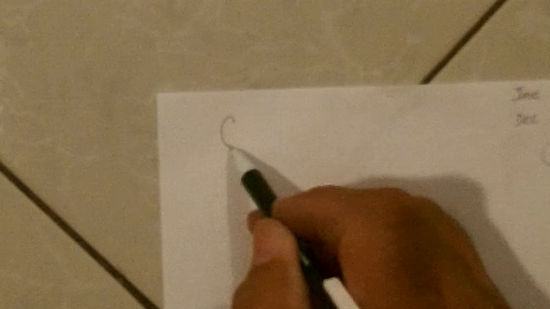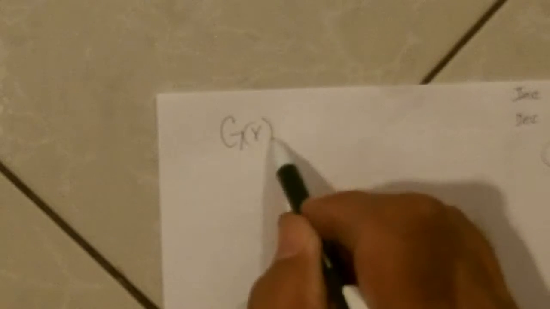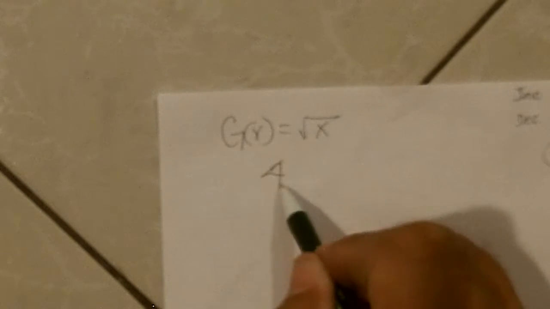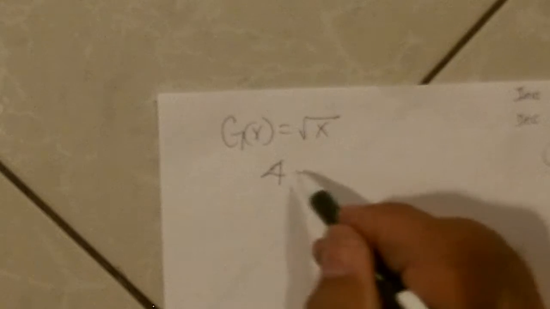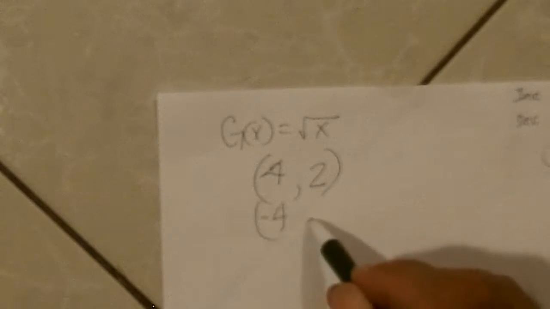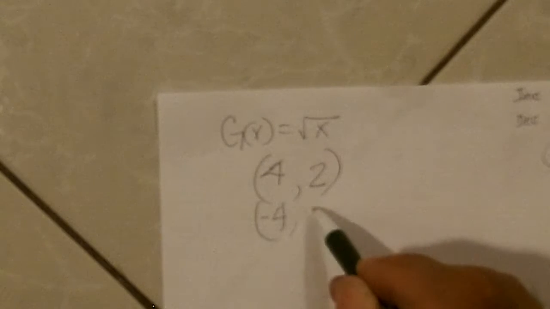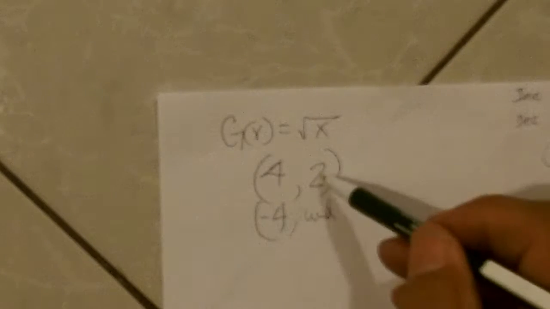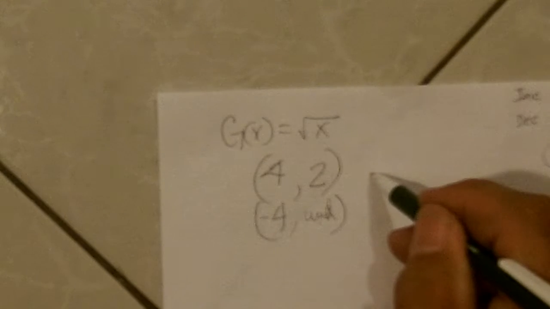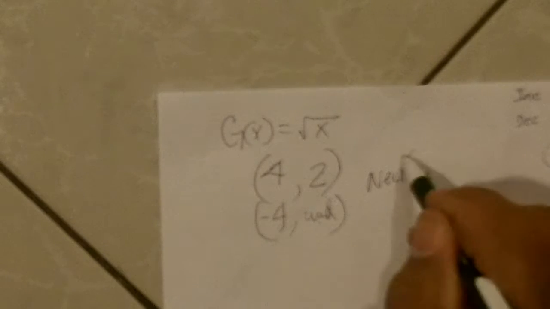42. Square root of x. If I put in a positive, let's say a positive 4 because I'm doing square root, the square root of that gives me 2. If I put the negative 4 in, I can't do it. It's undefined. So it didn't give me the same or the opposite, it gave me something impossible, so it's neither. Okay, and then the next one, that was 42.